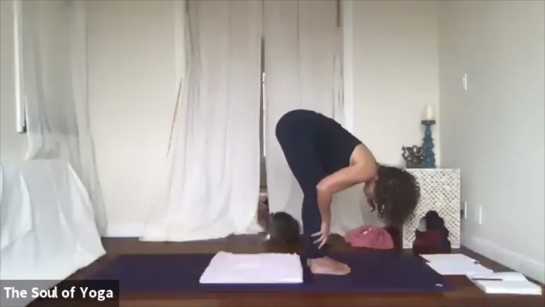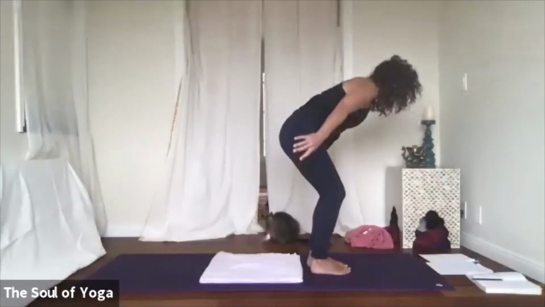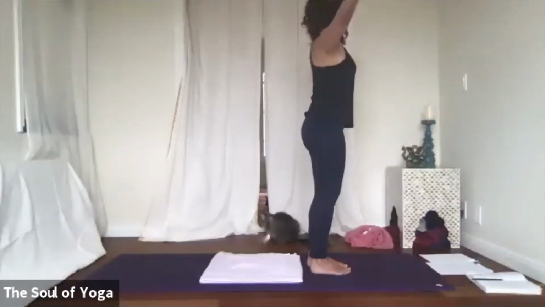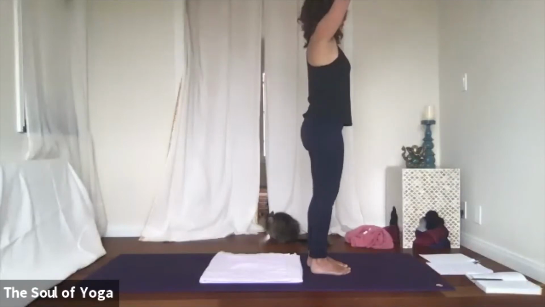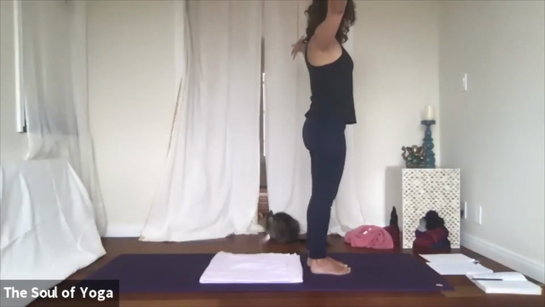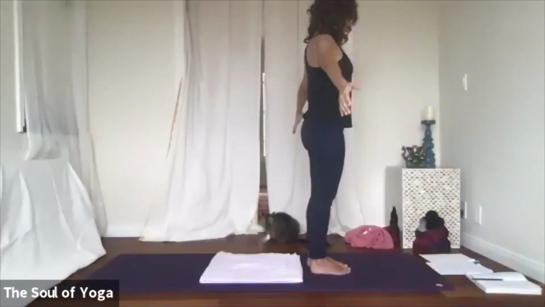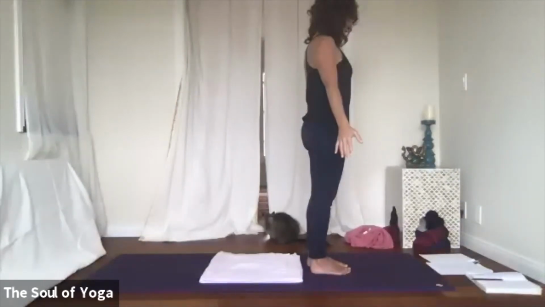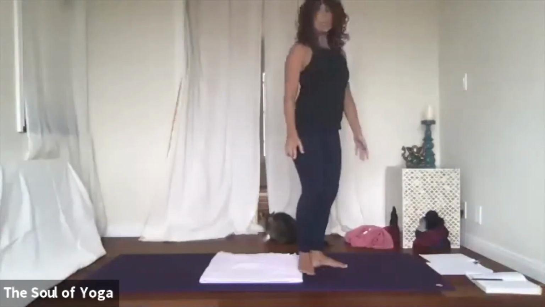And this time, as you lengthen, sweep your arms out, bring them overhead, root down as you lift up. Lift through your ribs, not just your shoulders. And exhale and let your arms come down to your sides. Tadasana. And just stand for a moment.